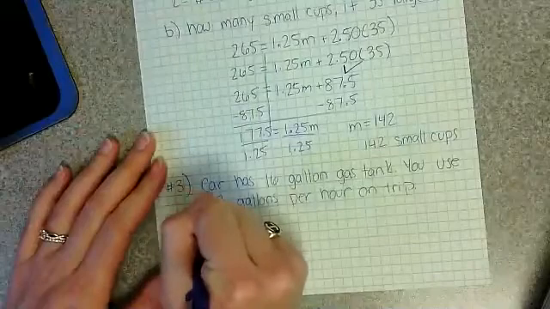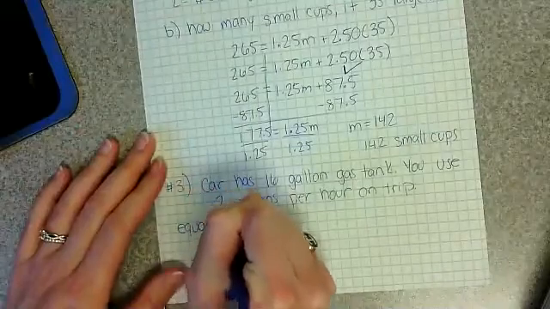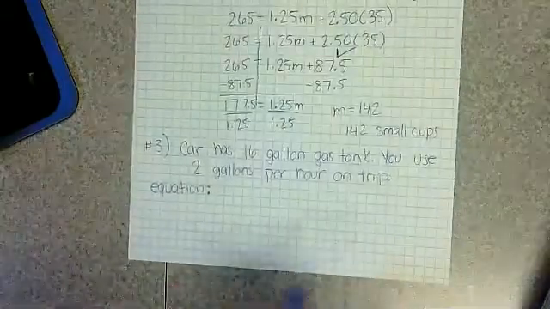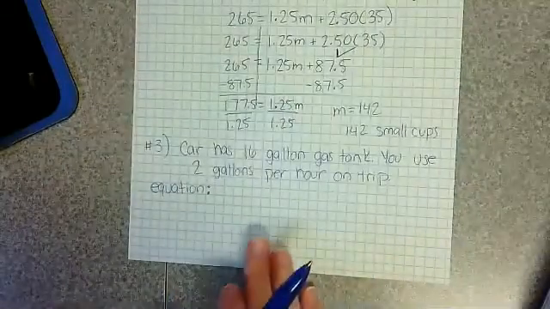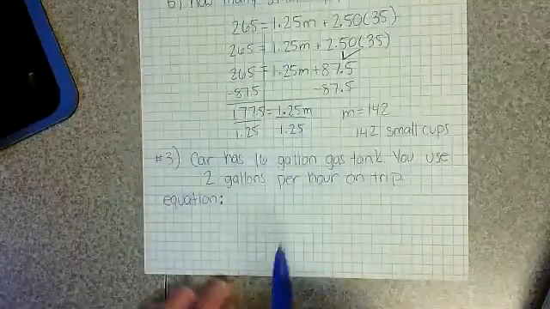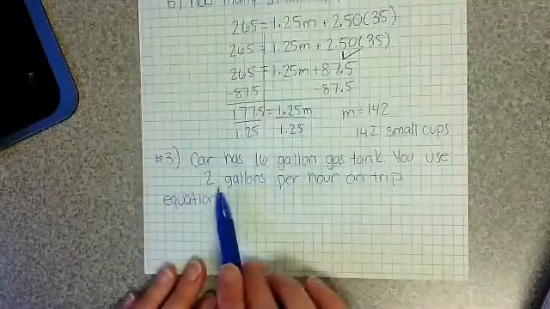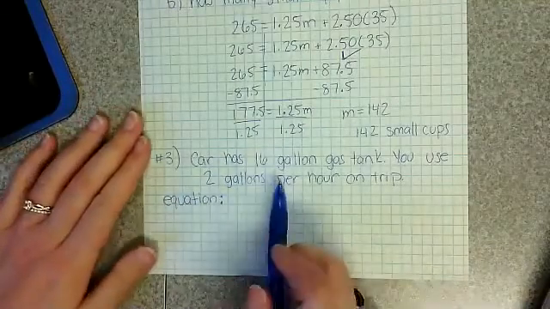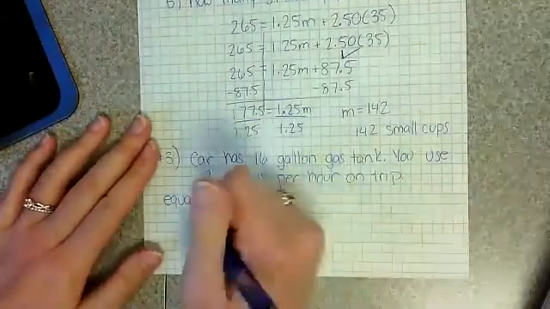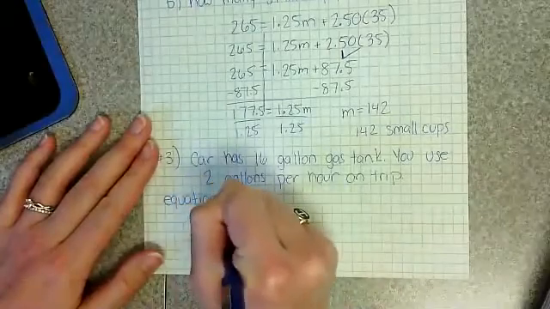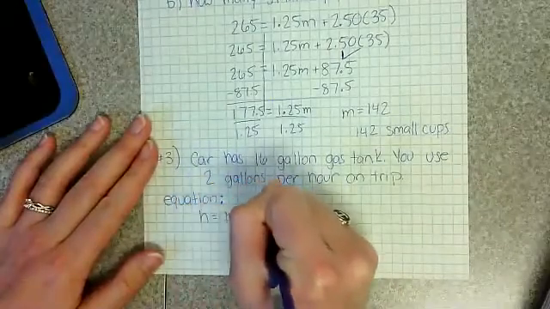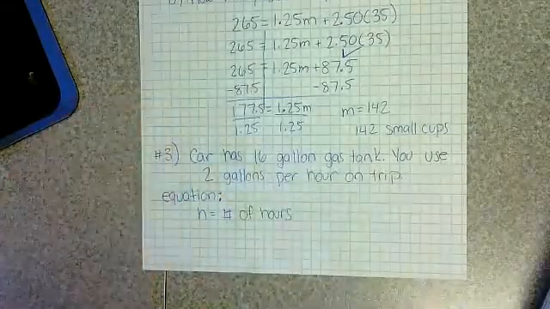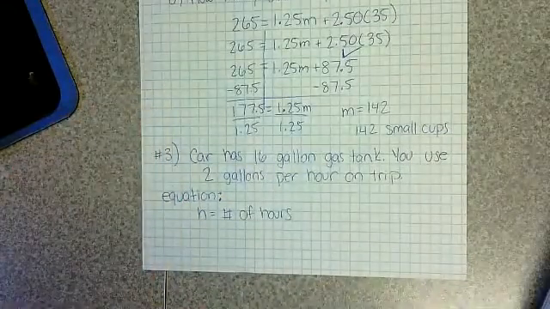All right. So our equation, I will tell you guys, I'm trying to trick you a little bit. We've got two numbers to be able to use. Let's think about what we don't know. What our variables are going to be. So per hour, I'm going to go back to my H. We don't know how many hours. We know it's 2 gallons that gets used, but we don't know the number of hours. So H equals number of hours.